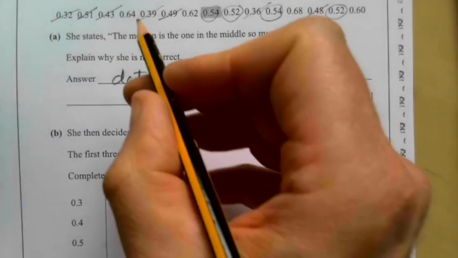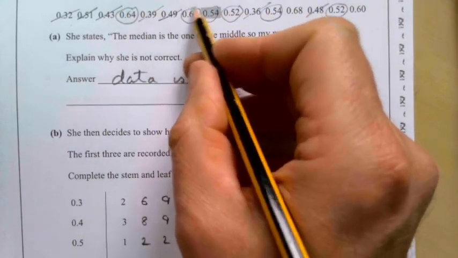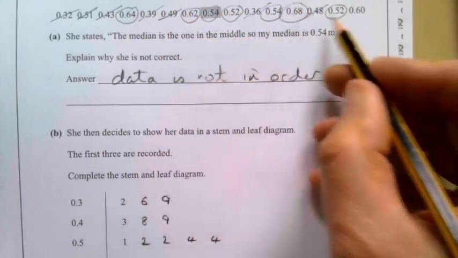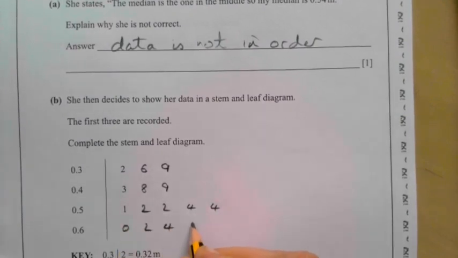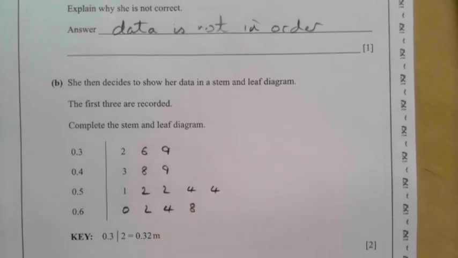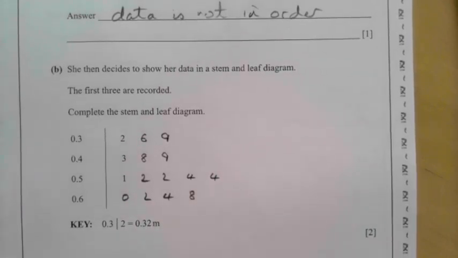And then the 0.6 is left with a 0.64, a 0.62, a 0.68, and a 0.60. So we would have a 0, a 2, a 4, and an 8. The other thing you definitely need is a key, and they have a key in there in terms of that.